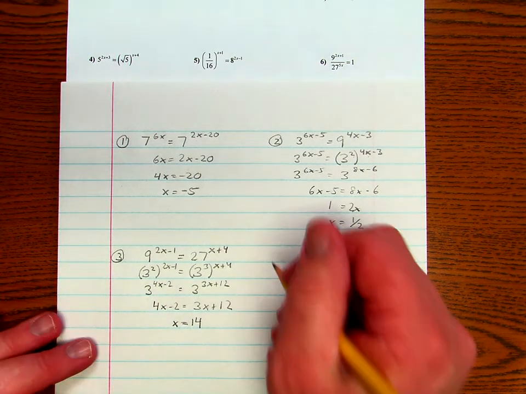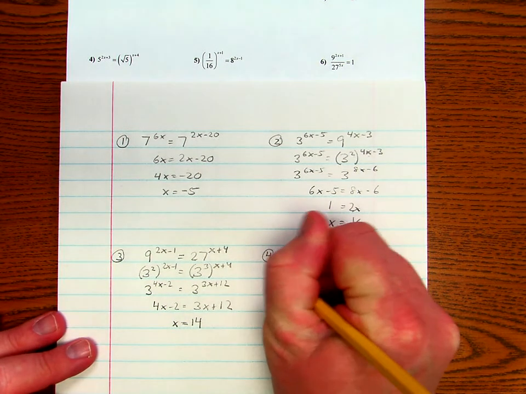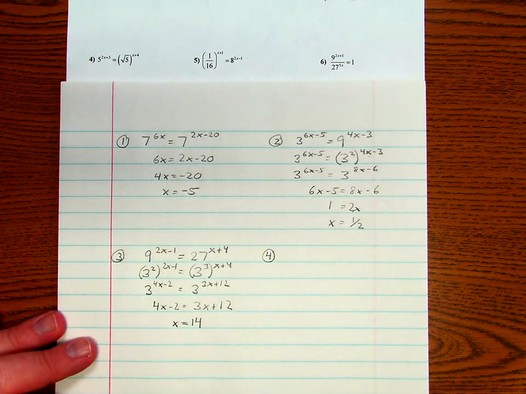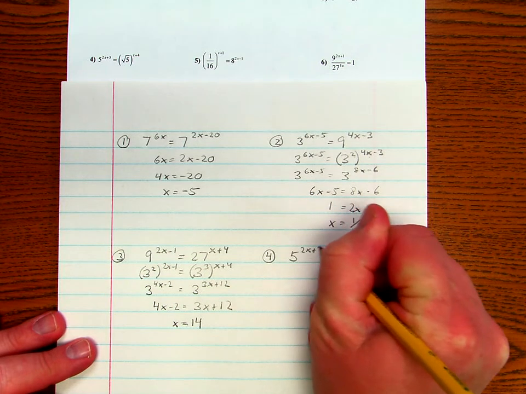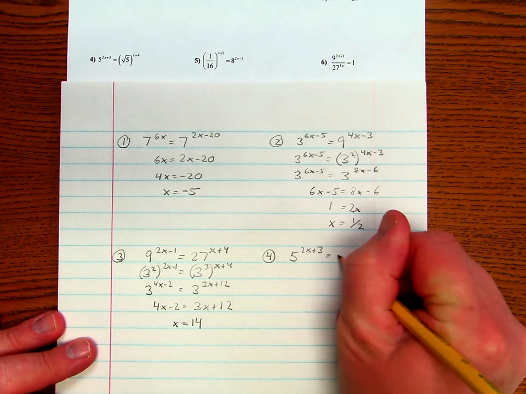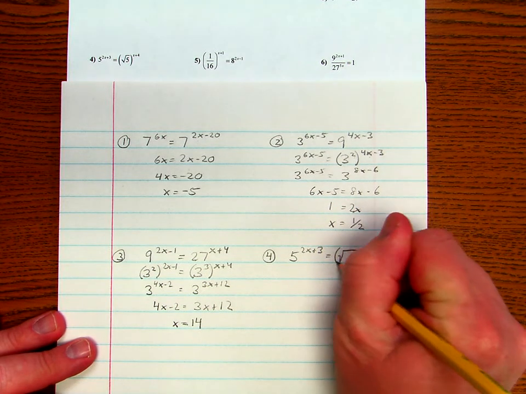All right, number 4, very often with these problems, radicals get mixed in addition to the exponential notation. So this is an example that addresses that.